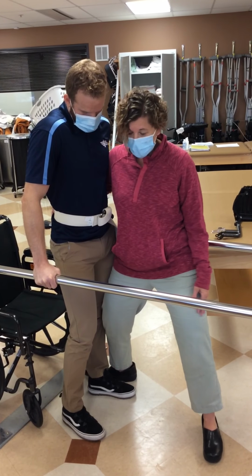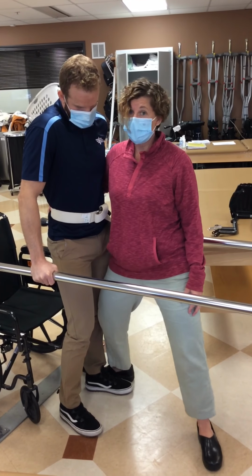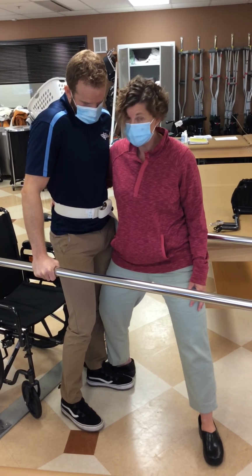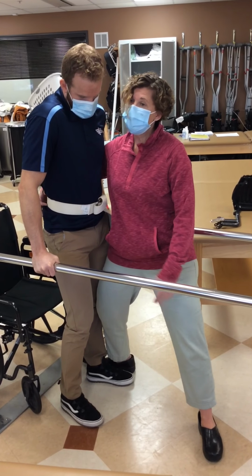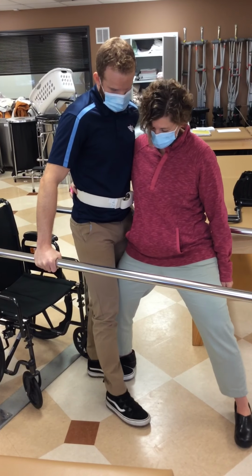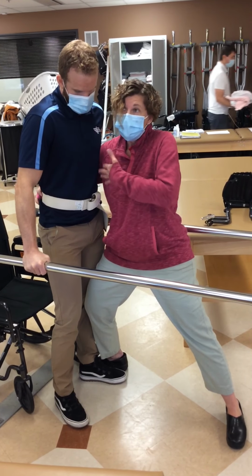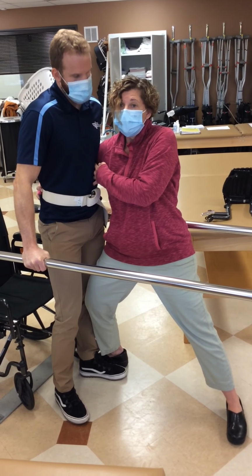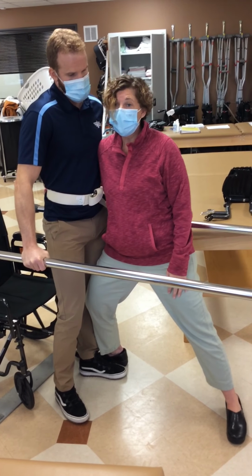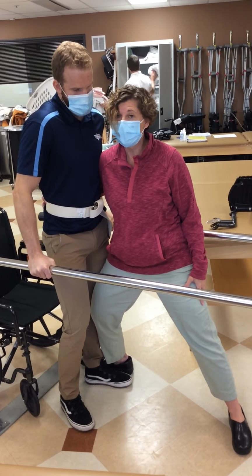So if I'm on this affected side, what I want him to do is start his pre-gait with some stepping. So I'm going to have you shift all your weight over to this affected side, yep, and then step forward with that right leg. Good, and step back. Good. So what I'm doing is using my own proprioceptive input. I'm feeling where his weight shift is occurring, and I'm paying attention to his body mechanics with that weight shift.